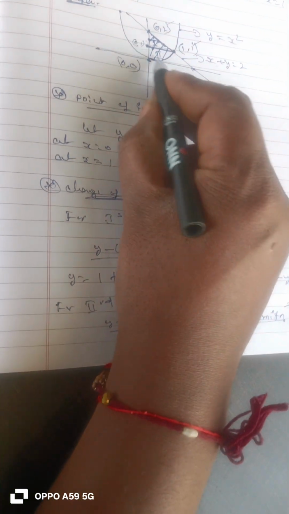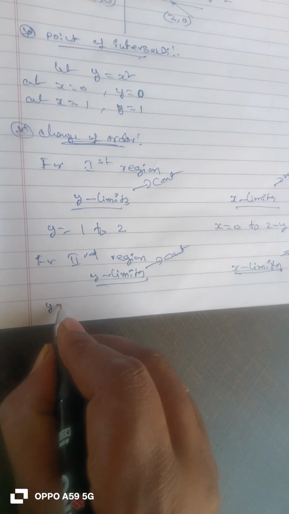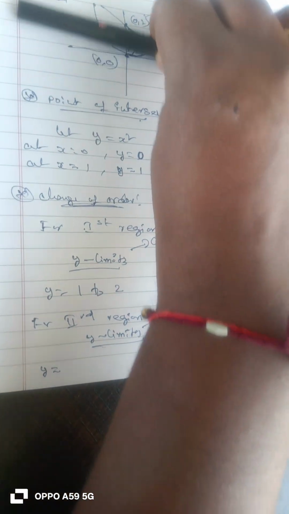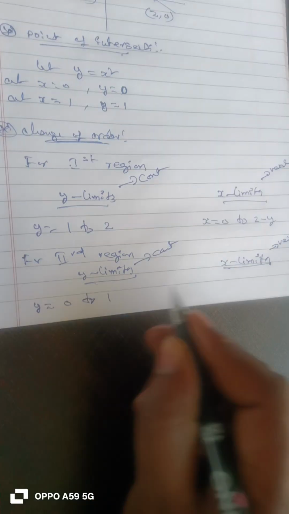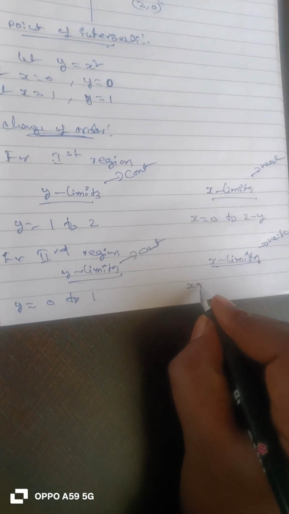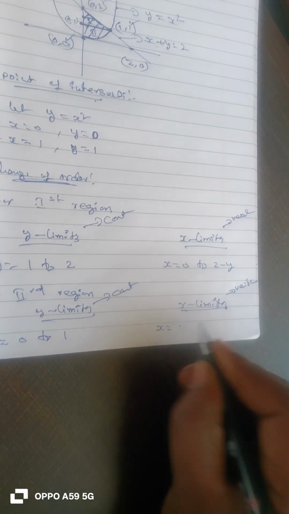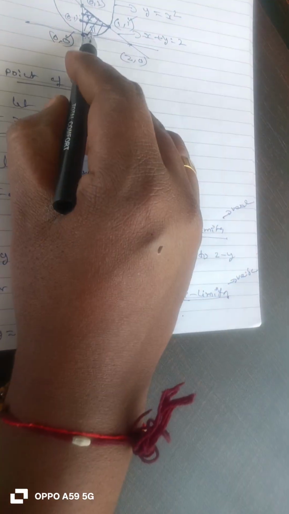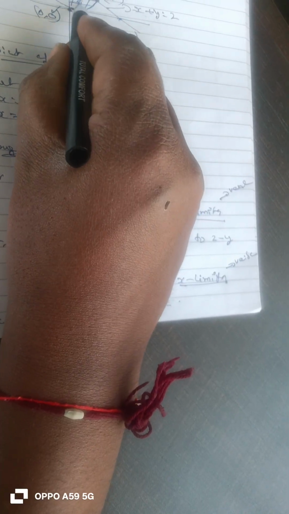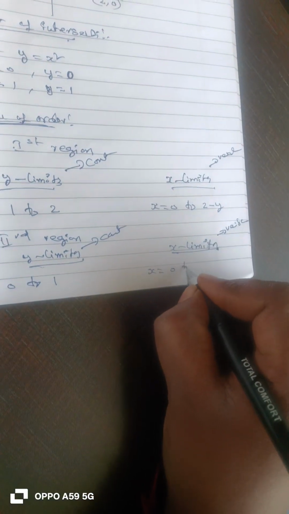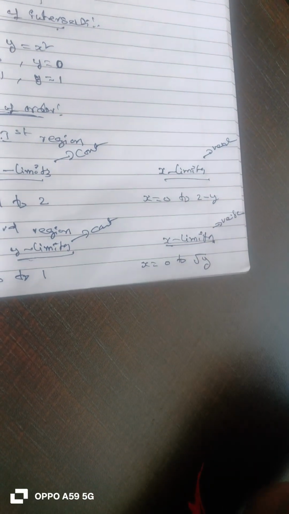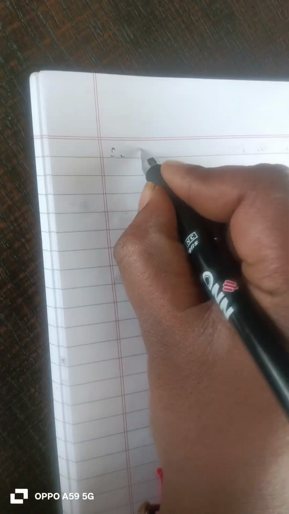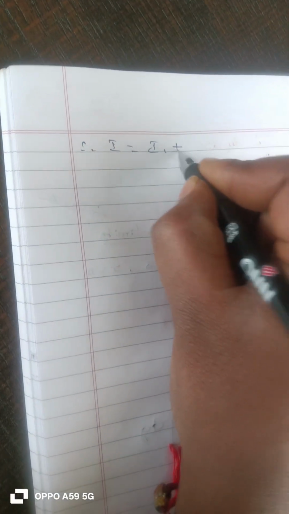Second region, if you talk about the second region, y is the constant limit. If you go in the upward direction, y will be 0 to 1, and x is the variable limit. If you observe towards the y-axis in the second region, x is equal to 0 to the upper limit, this curve, which is nothing but root y. So we get root y.